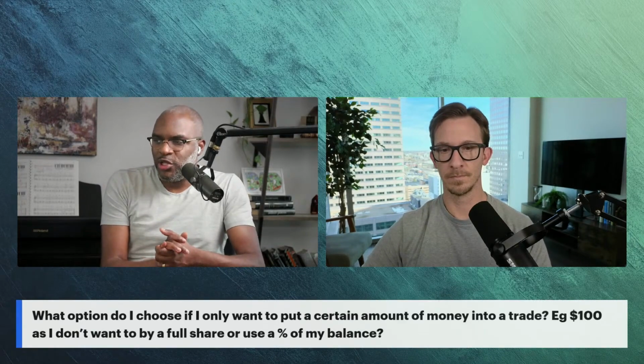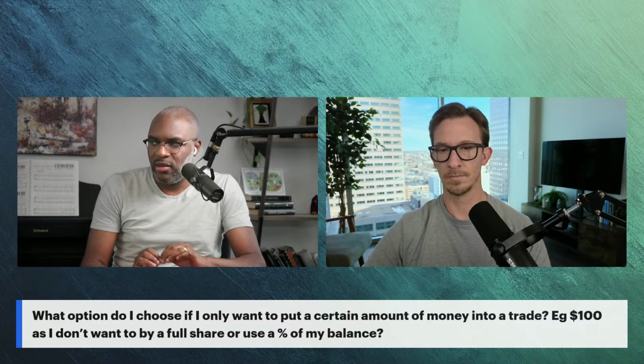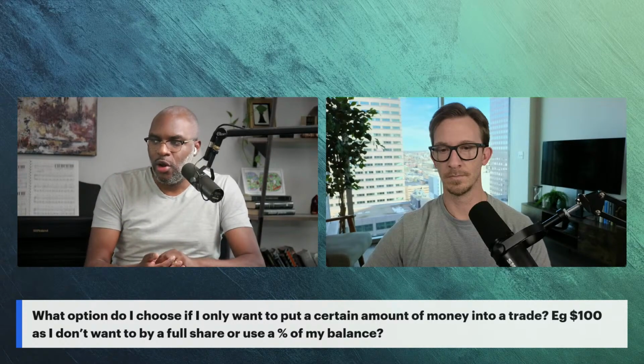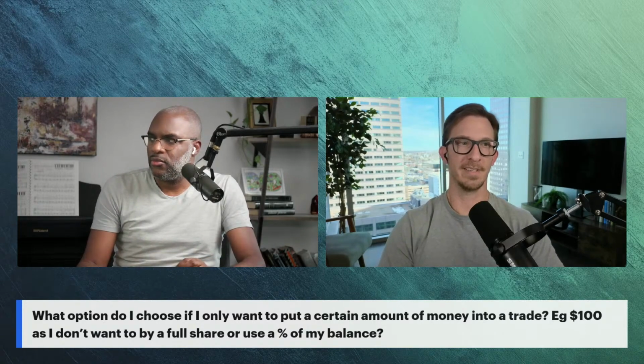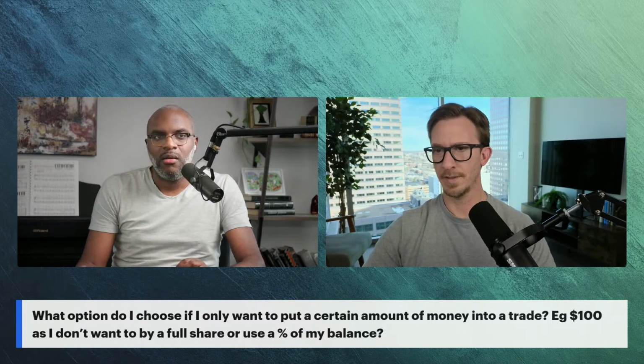What option do I choose if I only want to put a certain amount of money into a trade? Example, $100, as I don't want to buy a full share or use a percentage of my balance. So I'm trying to think if we cover this option.